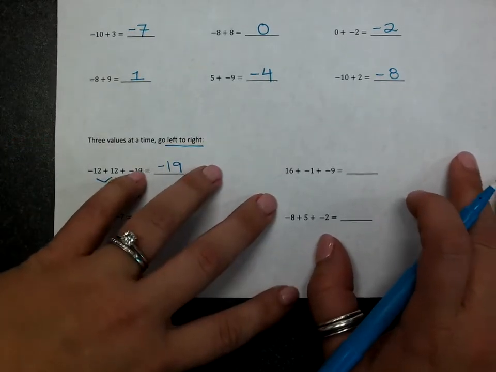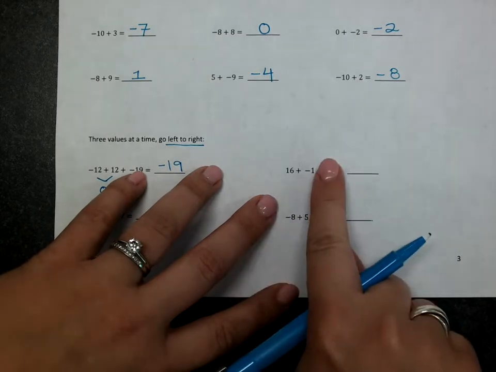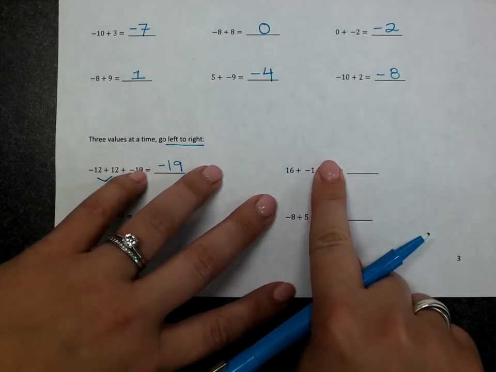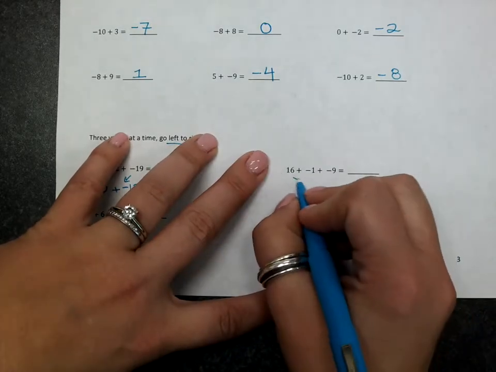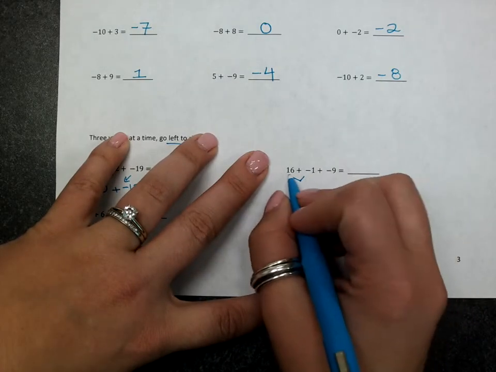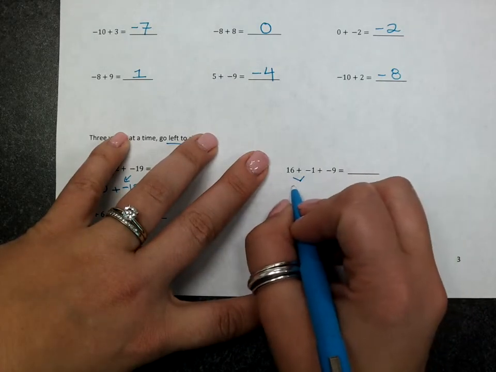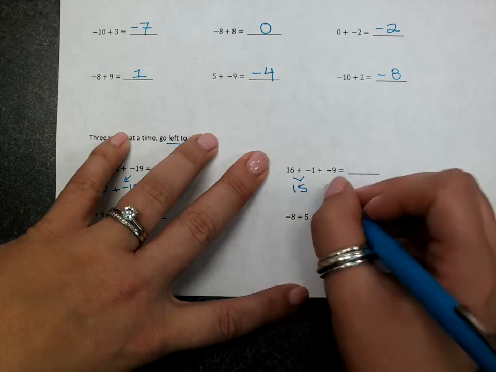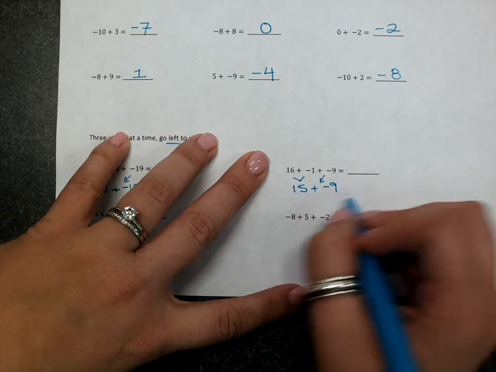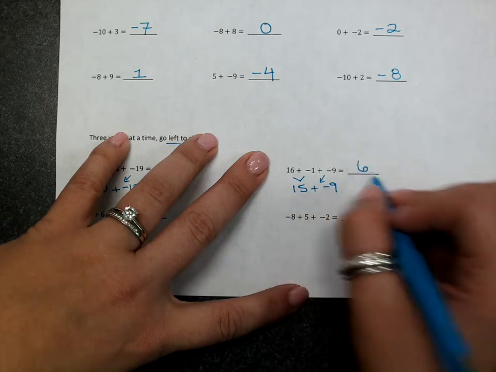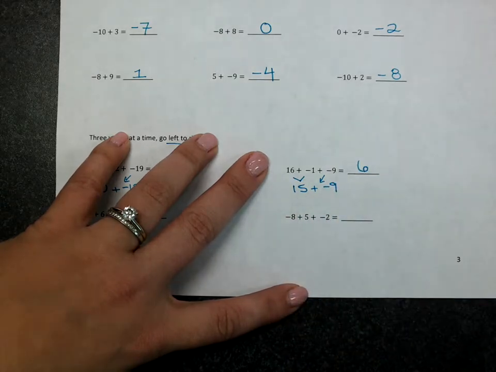16 plus -1. Again, I'm going to pretend like the last part's not there, and just worry about 16 plus -1. Putting those together, let's see, positive 16 plus -1 is positive 15. And then I'm going to bring down the second part, plus -9, which works out to a positive 6.